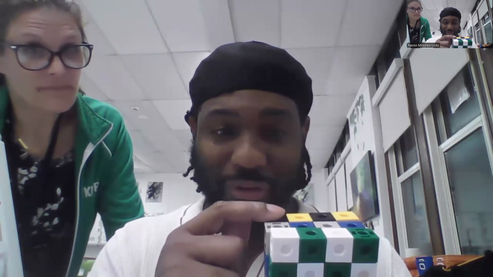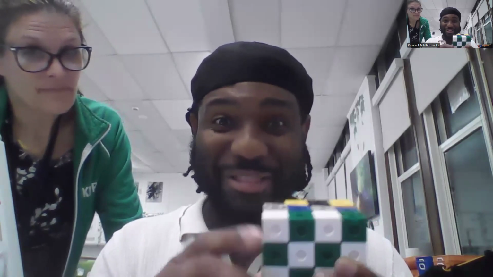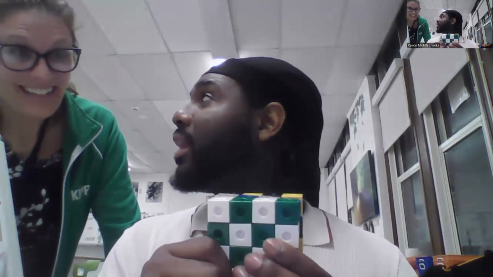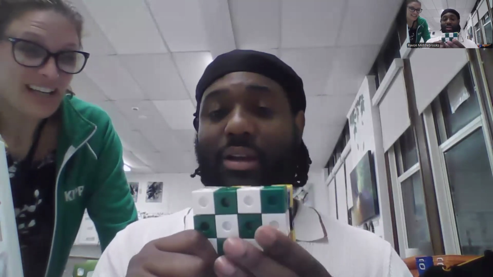So this front layer is 12, but when I pull this down, how many layers go back? 1, 2, 3. So that's another group of 3 sets of 12. I think there's one more way to look at this. What do you think? Maybe turn it.